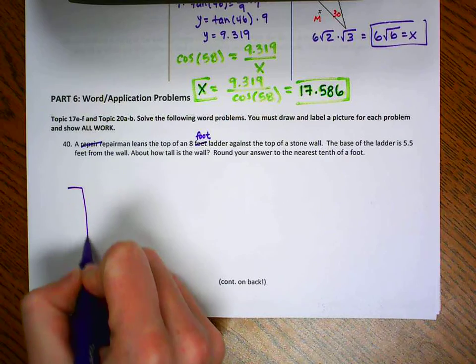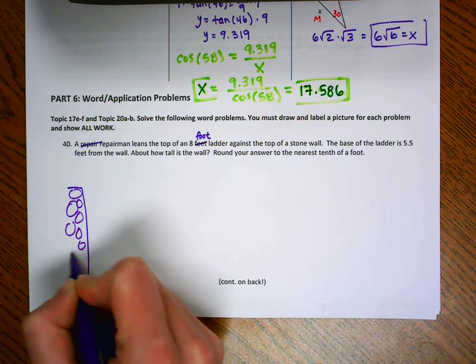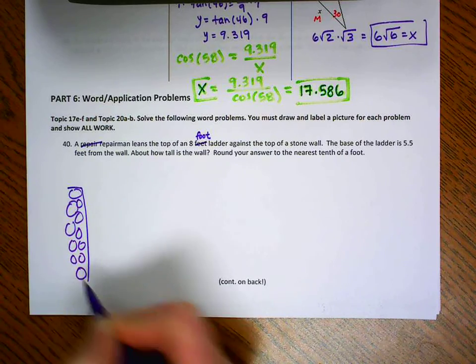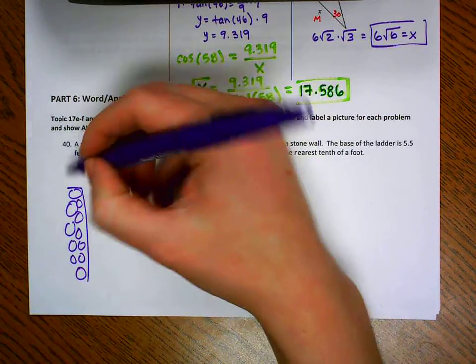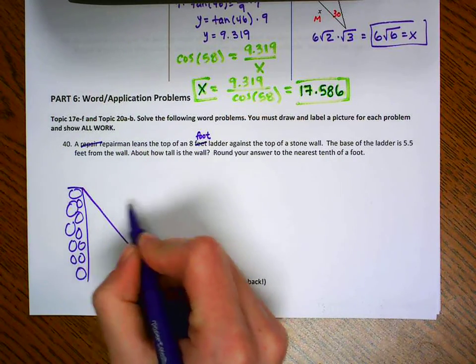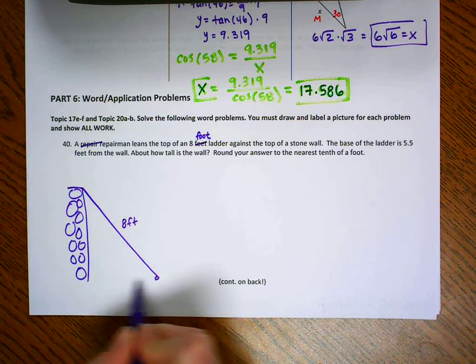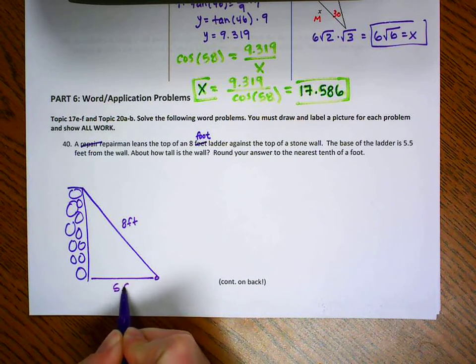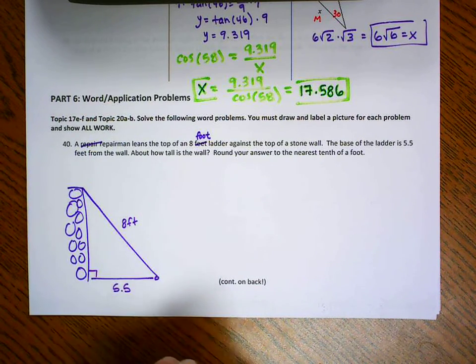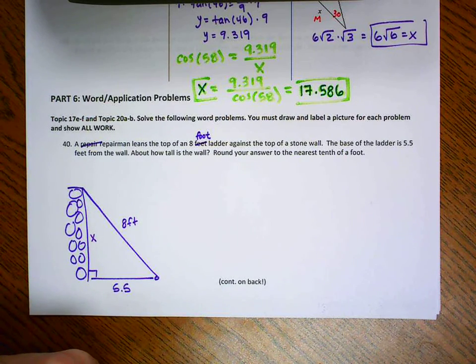So here's my wall. It's a stone wall, so I'll make it a stone wall. Picture's a lot better in my other one. So there's my stone wall. There's an 8-foot ladder leaned against the top of it. So that's going to be my ladder. We know that this is 8 feet. And we know that the base of the ladder is 5.5 feet away from the wall. How tall is the wall? So how tall is this? Round your answer to the nearest tenth of a foot.